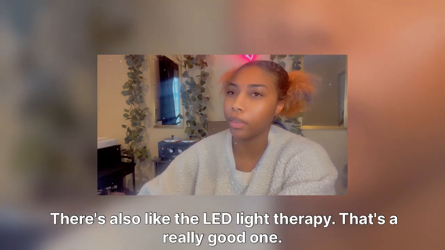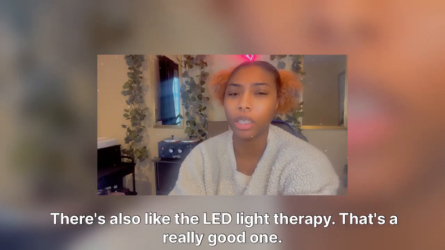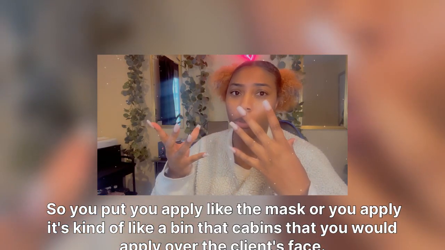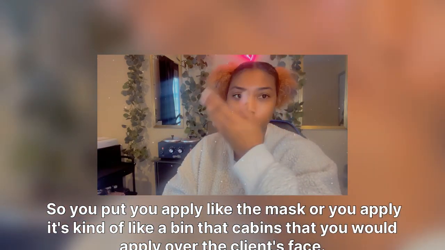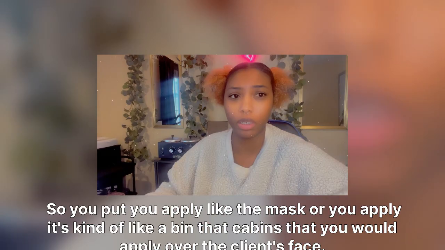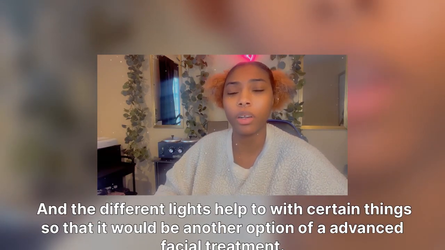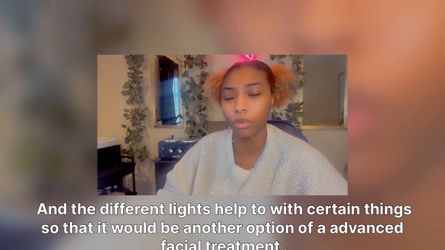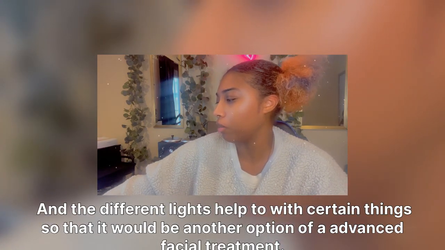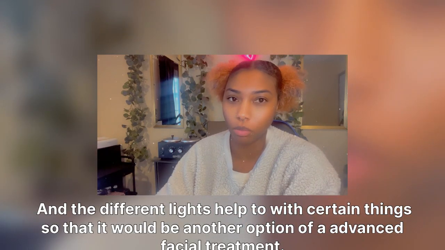There's also LED light therapy. That's a really good one. You apply a mask, or it's kind of like a cabin that you apply over the client's face, and the different lights help with certain things. That would be another option of an advanced facial treatment.